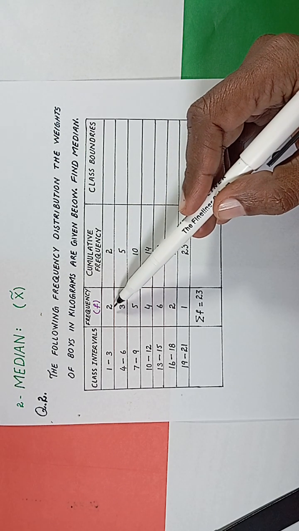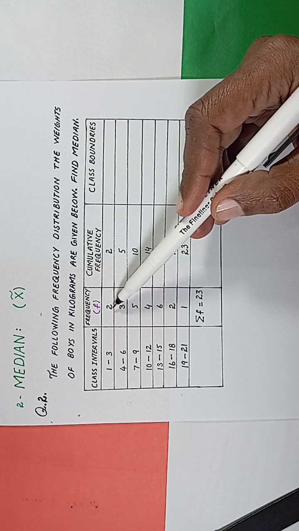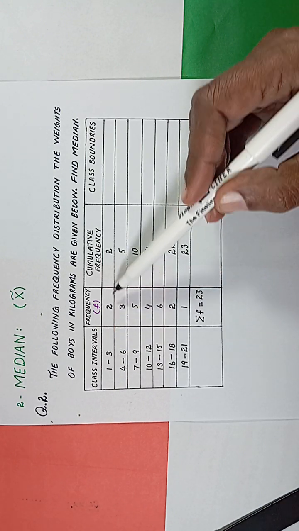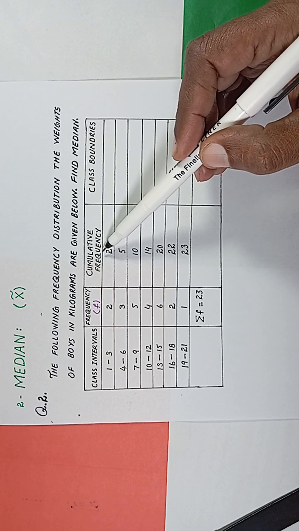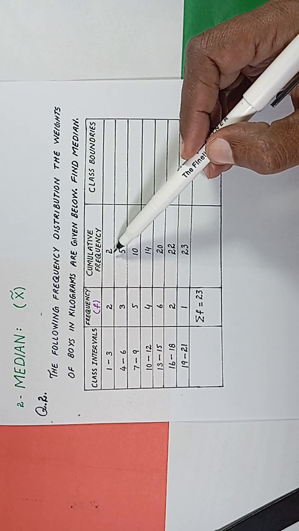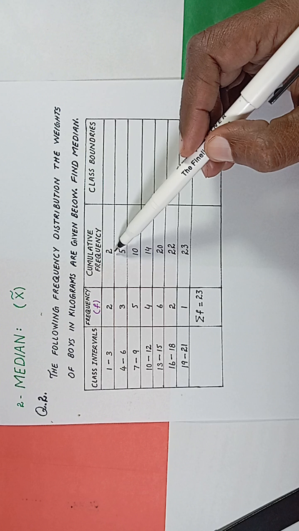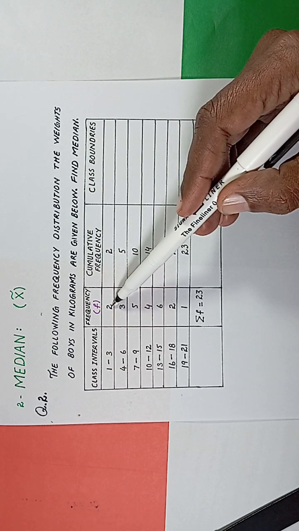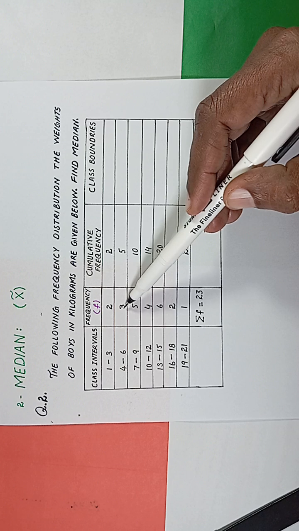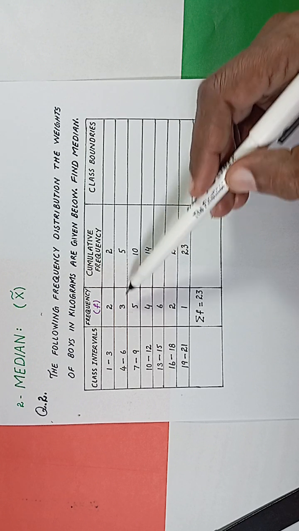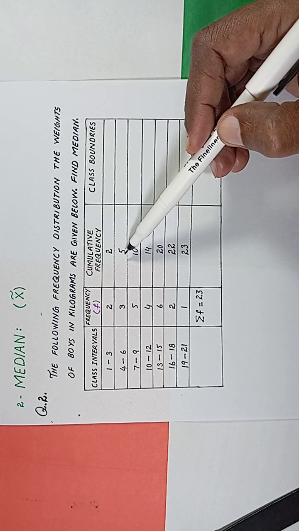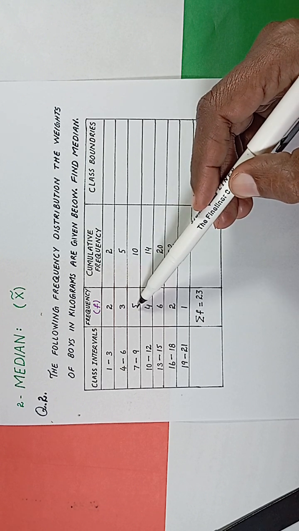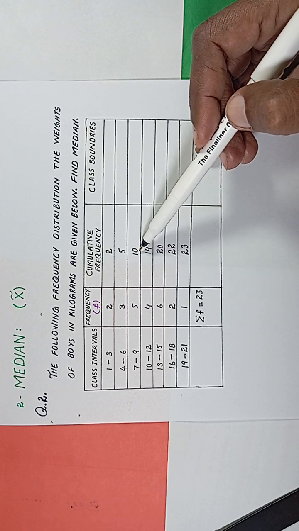For example, here the frequency of the first class interval is 2 and we put 2 in the cumulative frequency column, and here we add up the first two frequencies, 2 and 3. 2 and 3 makes 5, and next 2, 3 and 5 makes 10.